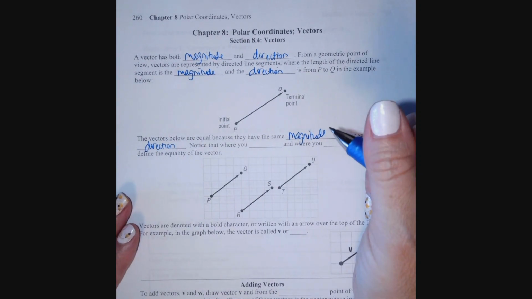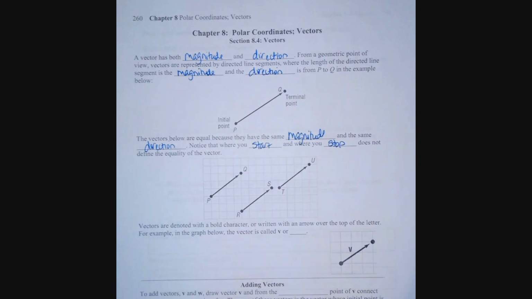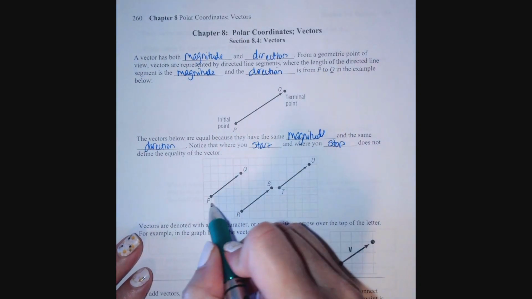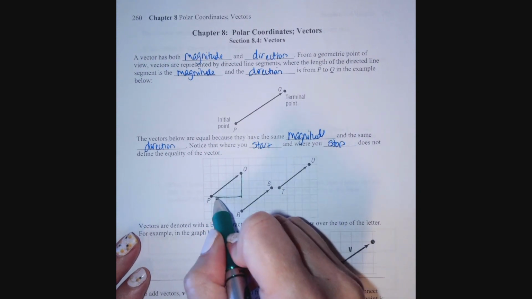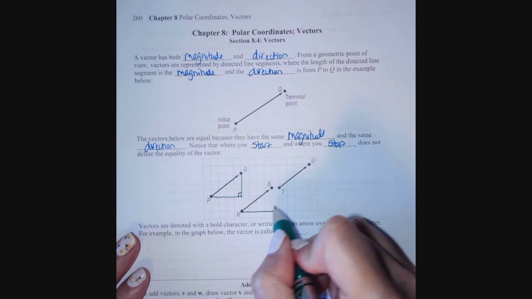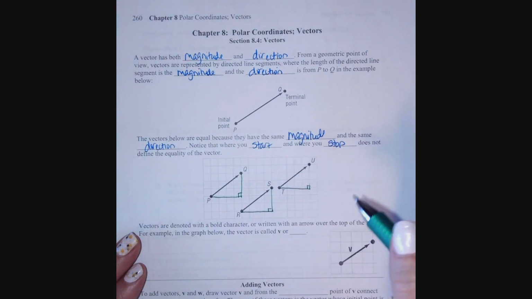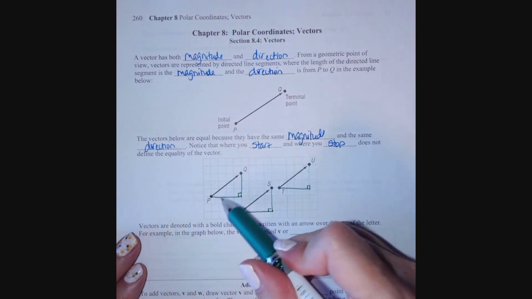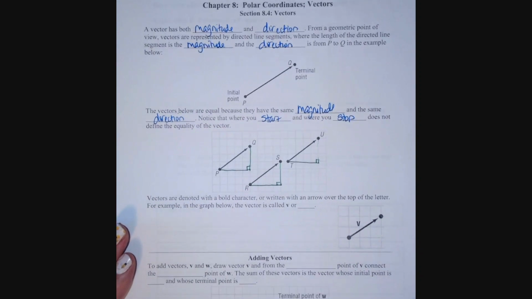Notice that where you start and where you stop on the graph does not define the equality of the vector. If I wanted to compare these three vectors, I would say that for P, I go to the right and up. I travel to the right 1, 2, 3, 4 units, and then I go up 3 units. For this vector, I go to the right 4, up 3, to the right 4, up 3. So each of these builds on an equal right angle, so they are going to be the same distance, the same direction.